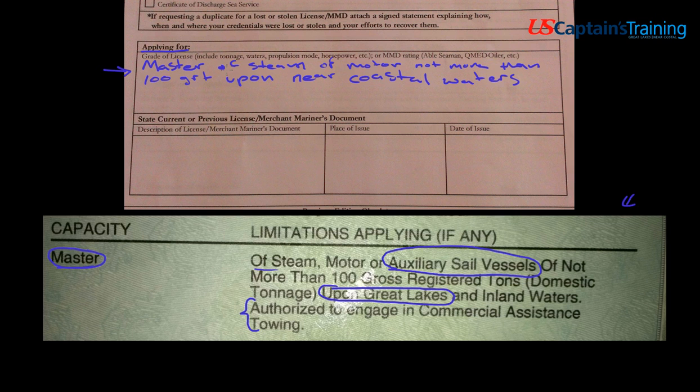This is a near coastal master's of not more than 100 gross tons. So master of steam or motor vessel not more than 100 gross registered tons upon near coastal waters. You can see how, just take your time with this, and this verbiage right here is very important to you. Modify this verbiage so it fits your license.